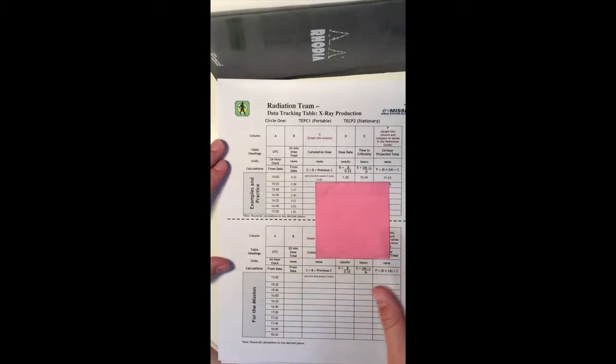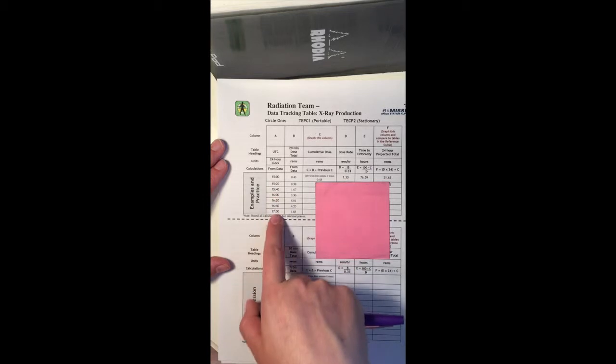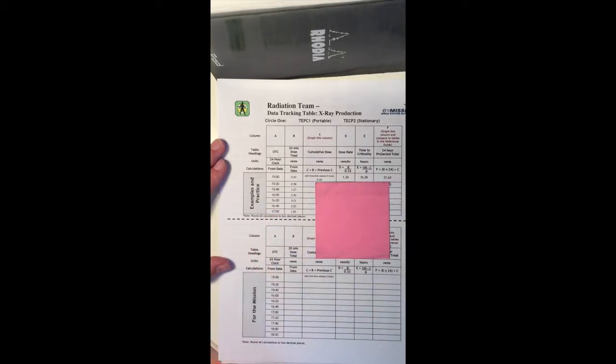Next one, the dose rate. It's going to be in REMs per hour. If you think about it, per hour, what were our increments over here? Oh, right, every 20 minutes. So 20 goes into the hour 3 times, so we're essentially multiplying by 3, or dividing by 0.33.